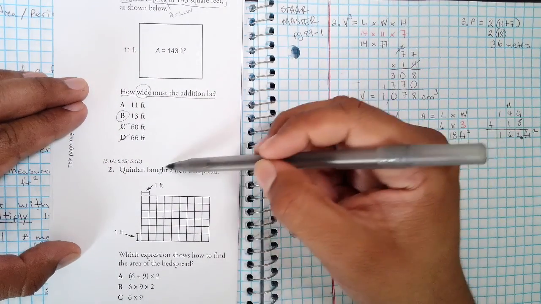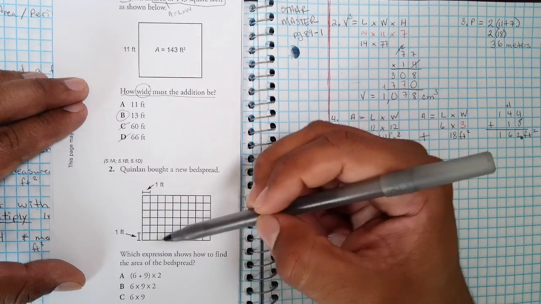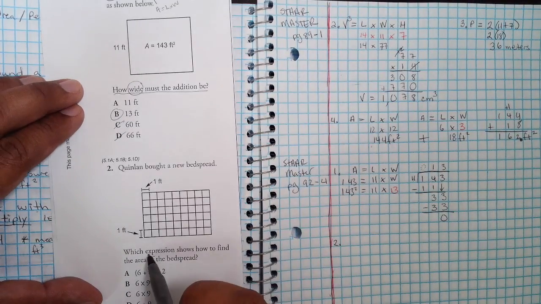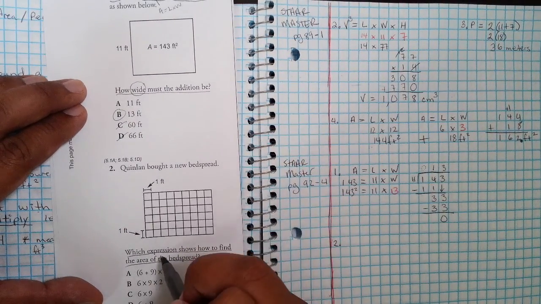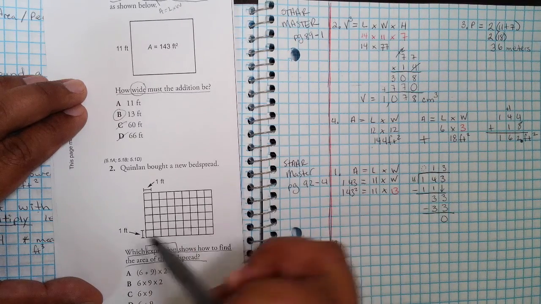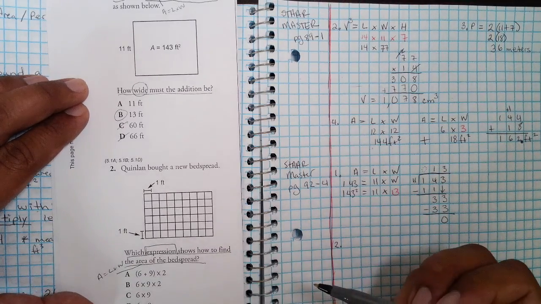This kid bought a new bedspread. And there it is. Kind of looks like our paper, right? It's saying which expression shows how to find the area of the bedspread. So I'm looking for the expression, so just the number sentence of the area. Area equals length times width.